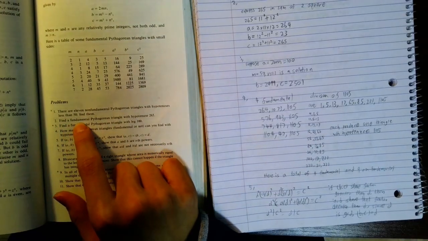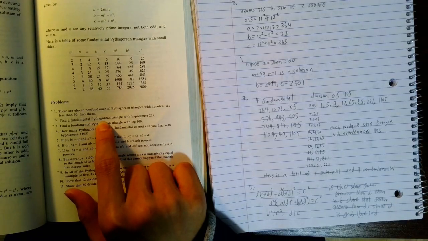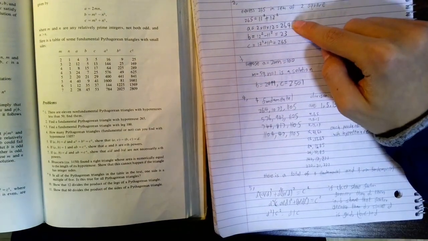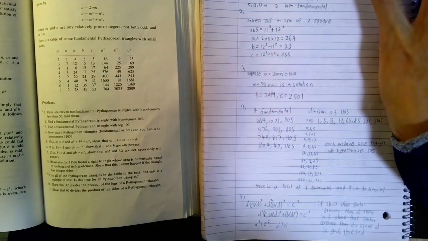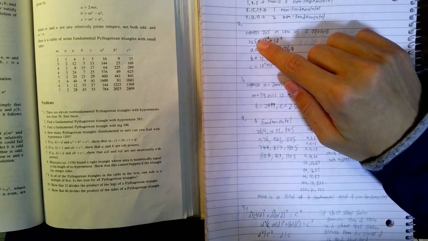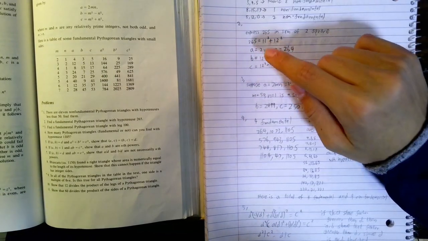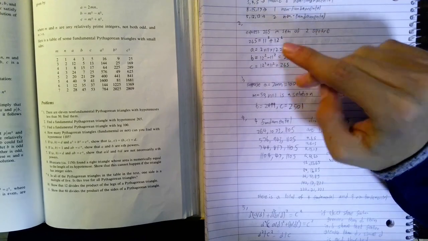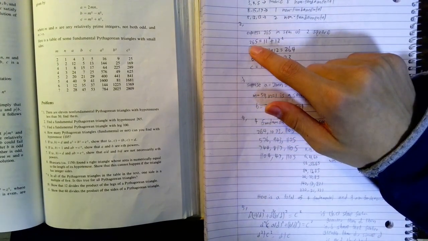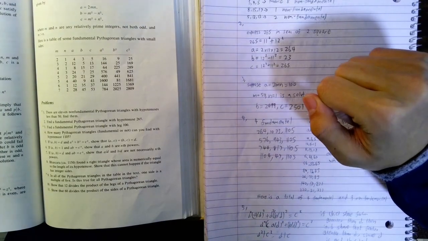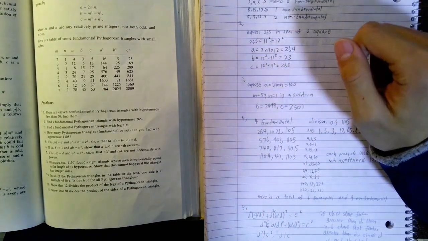And question 2. Find the fundamental Pythagorean triangle with hypotenuse 265. So this is just an example. And we know that 265 can be expressed as a sum of 2 squares, and you're going to find out in chapter 18 why that's the case: because it has no prime factor that's congruent to 3 modulo 4 raised to an odd power, and that's why it can always be represented as a sum of 2 squares.